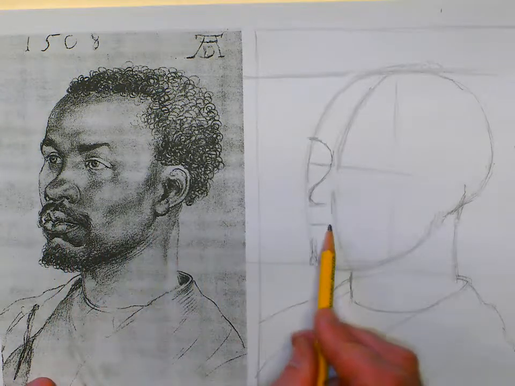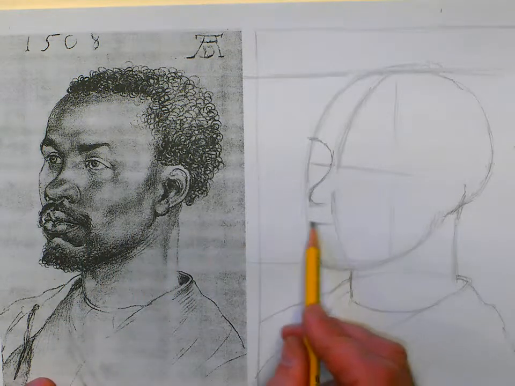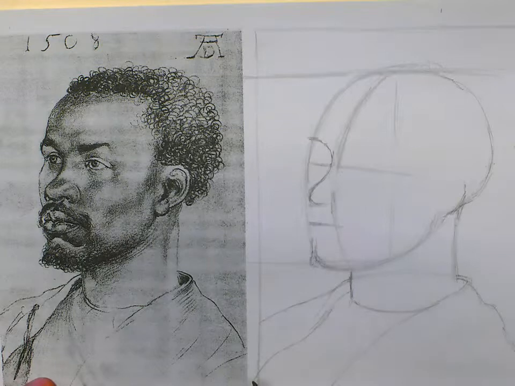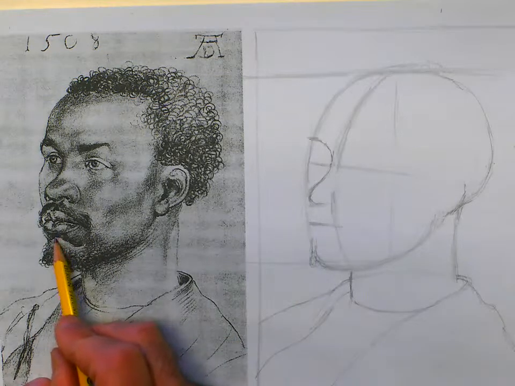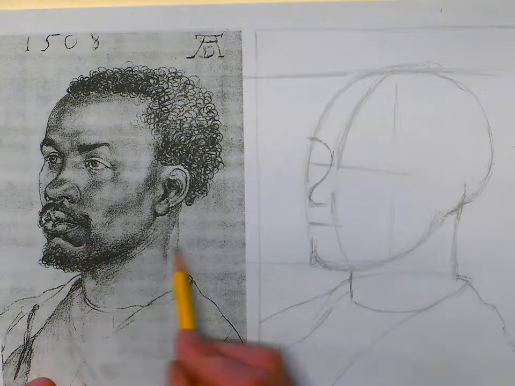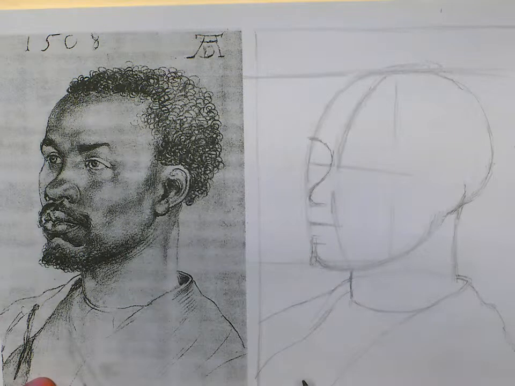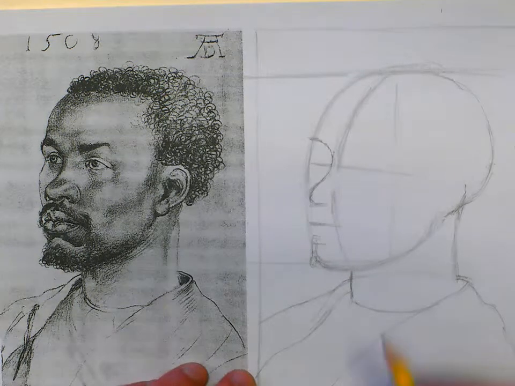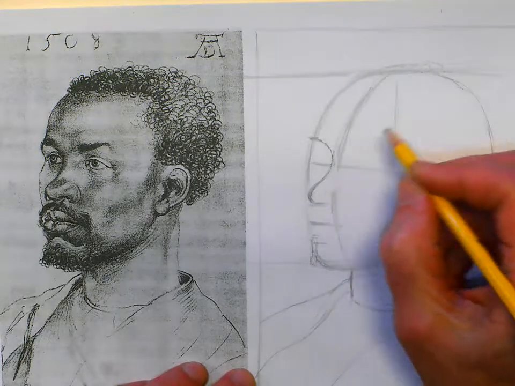The mouth. His mouth is a little bit at an angle, but you can kind of get an idea where that's going to go. His mouth is going to come in here a little bit at an angle. His lower lip is going to come to here. His chin, I'm just putting a couple little marks there for those places. Take his nose out a little bit here.